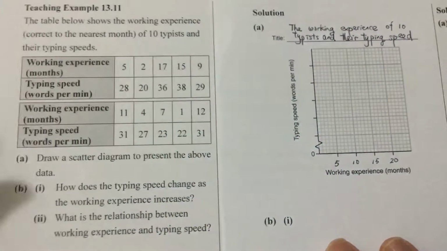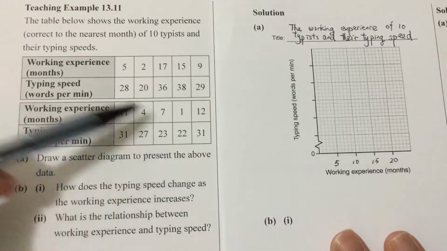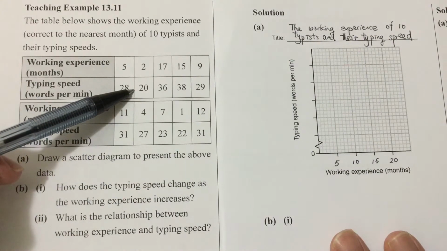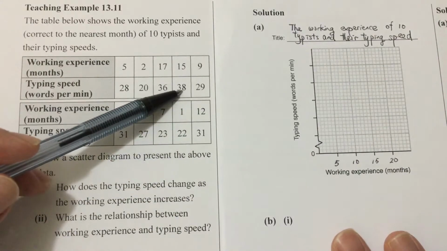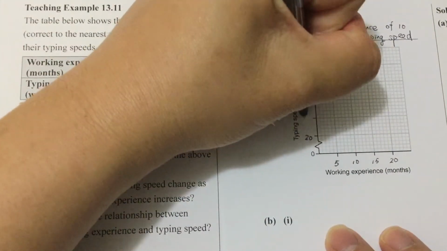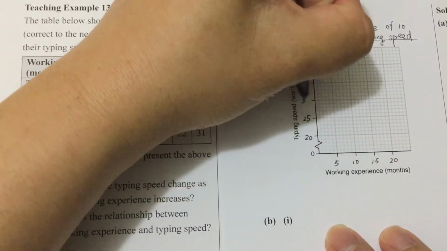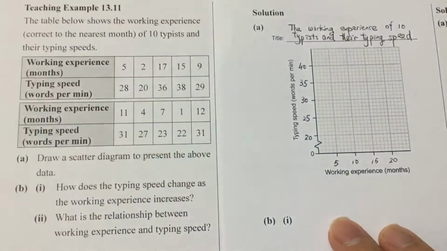For the typing speed, you will see it starts from 20 to somewhere around 38, so we will have 20, 25, 30, 35, and 40. Okay, so we have these axes.